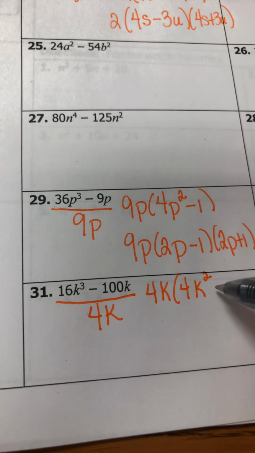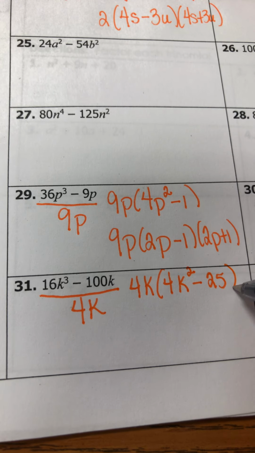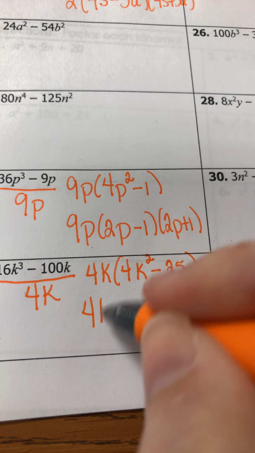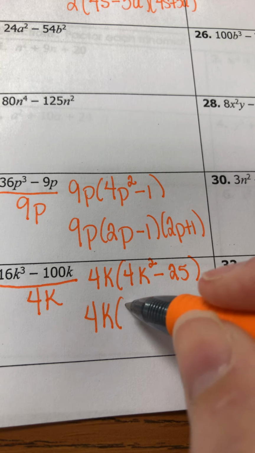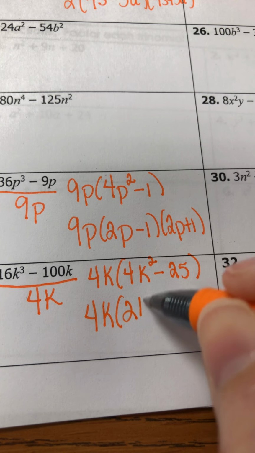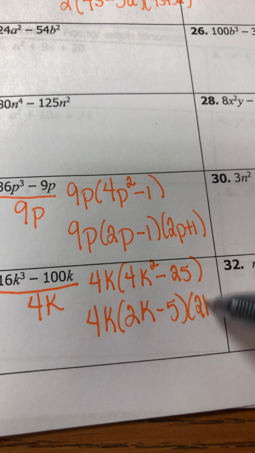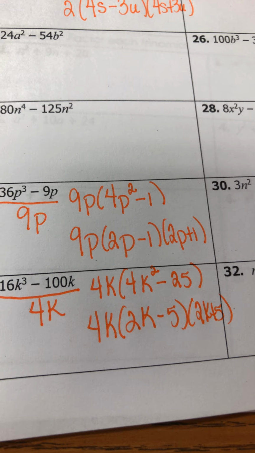Negative 100 divided by 4 is negative 25, and then your k's cancel out. And look at that beautiful difference of 2 squares. Bring your GCF down because it has to come along for the ride. The square root of 4 is 2, the square root of k squared is k, and the square root of 25 is 5. Make one of them minus and make one of them plus. And you're finished.